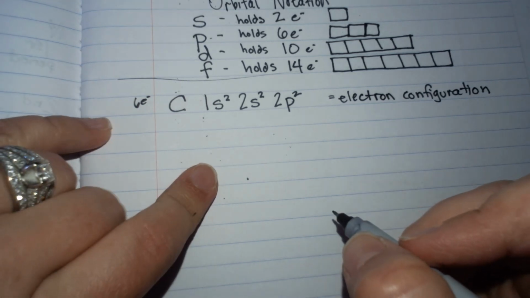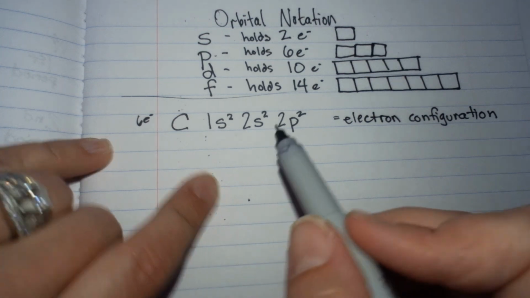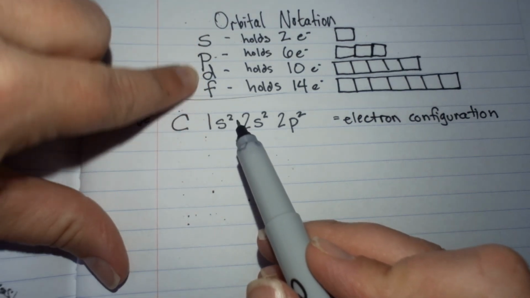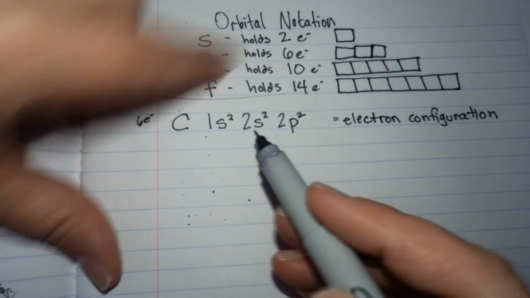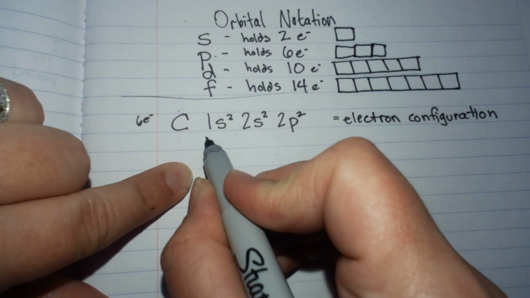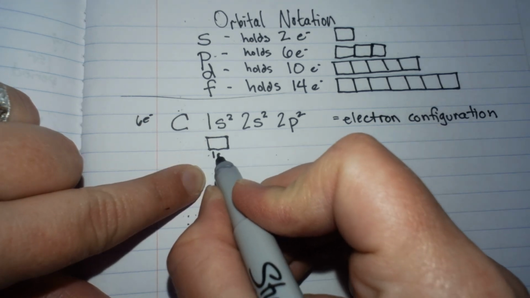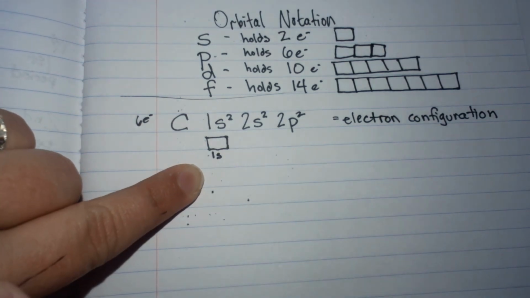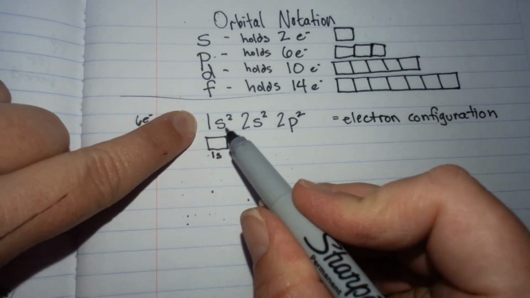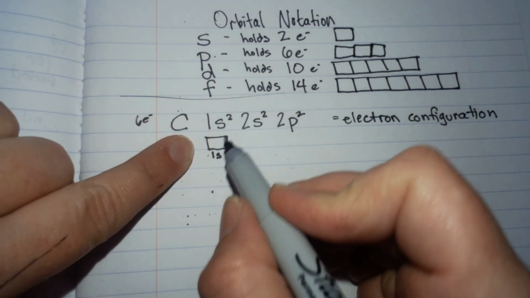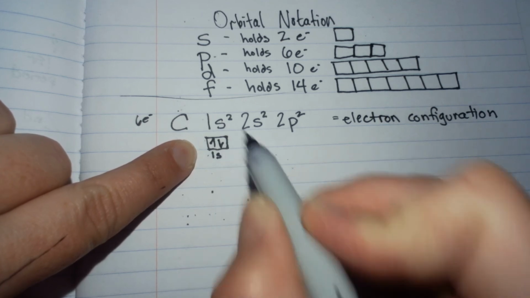If I'm going to do orbital notation, then I'm going to look at what we just talked about for boxes. S holds 2, so I need 1 box. A lot of times they will write what it is at the bottom of the box. And we see that that 1s orbital is full, so it has 2 electrons in it. We go up and we go down.